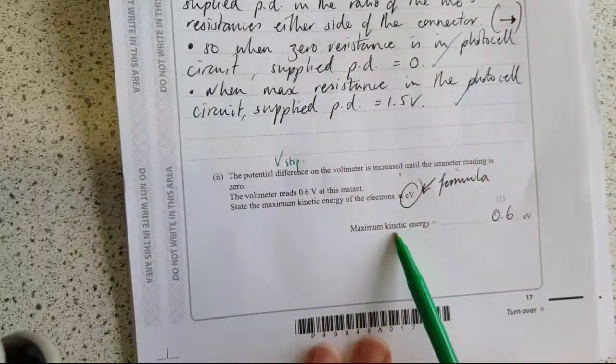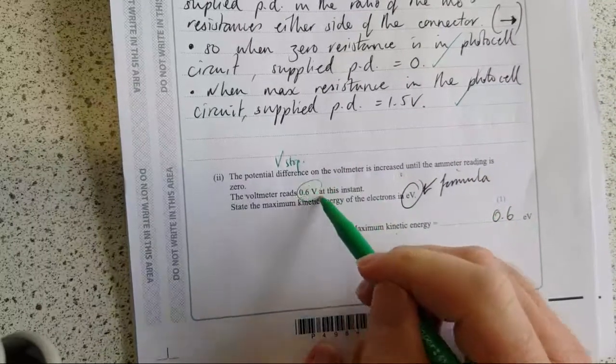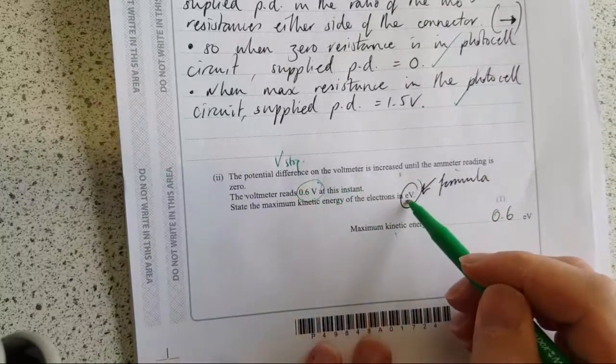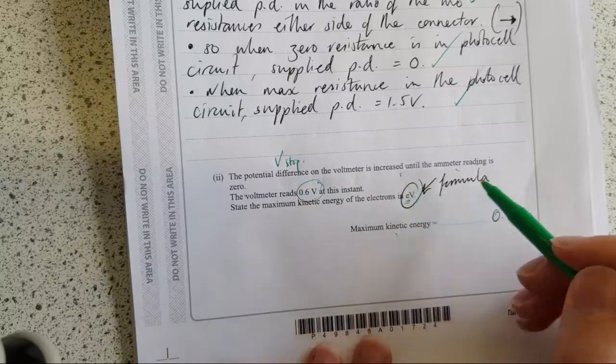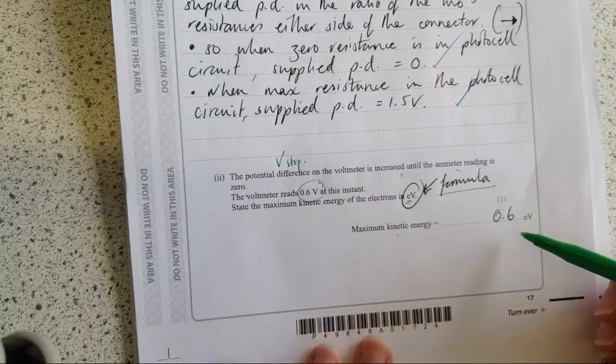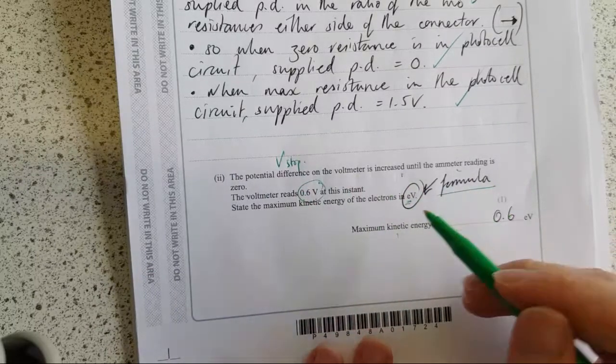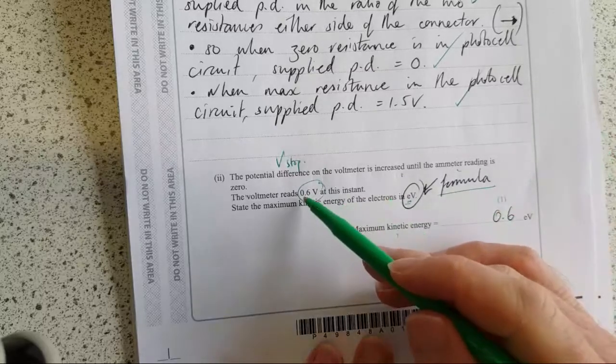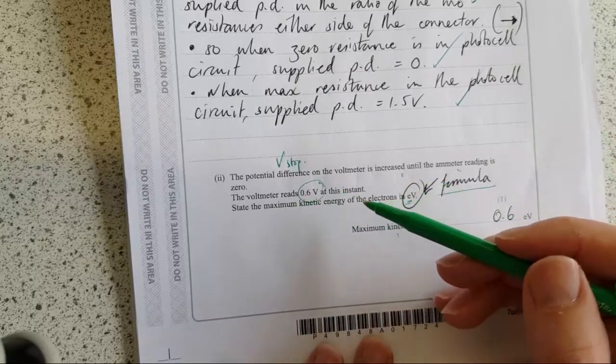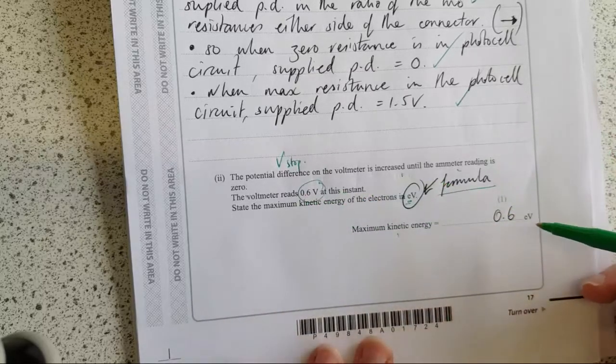So the maximum kinetic energy is just 0.6, the voltage, times the charge on an electron. The unit eV is like a formula for the energy, so you didn't need to convert to joules. A lot of people try to do that. You actually just need to recognise that 0.6 volts corresponds to a maximum kinetic energy of 0.6 electron volts.